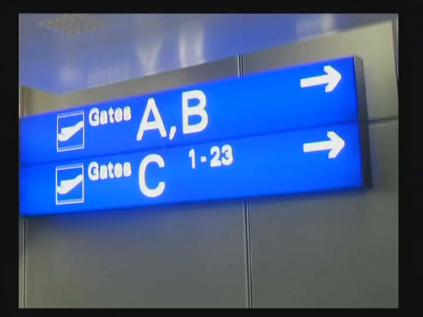Anyone tell me? If you think it's to the right, raise your hand. If you think it's to the left, raise your hand. Okay, so B4 is to the right, no problem. Now B4 is a half-an-hour walk, but okay. How about gate C4? To the right? To the left? C12, to the right? Left? C13, to the right? To the left? Okay, let's see.